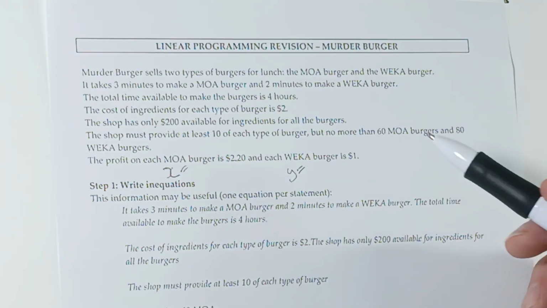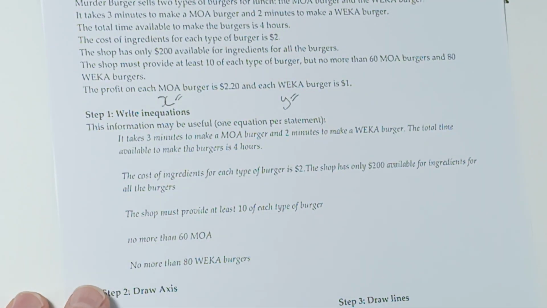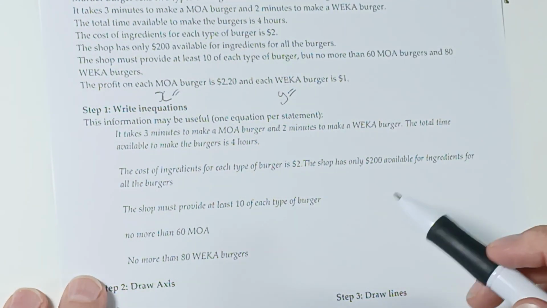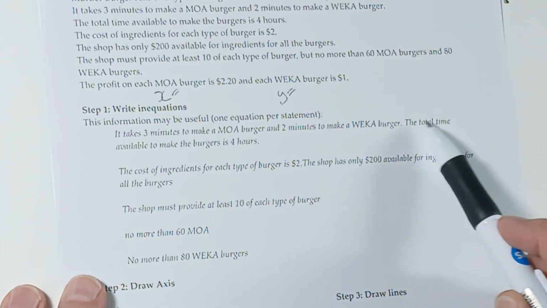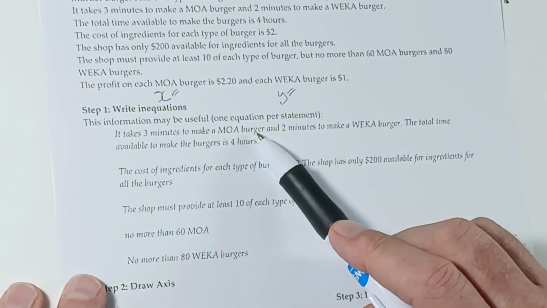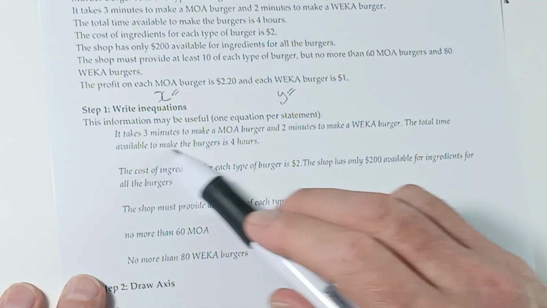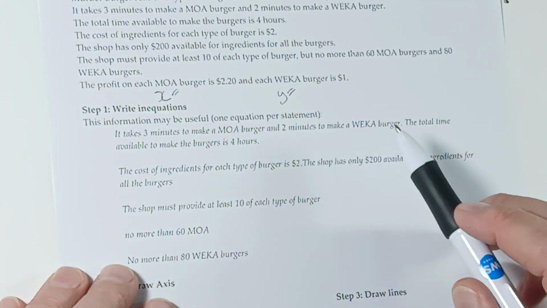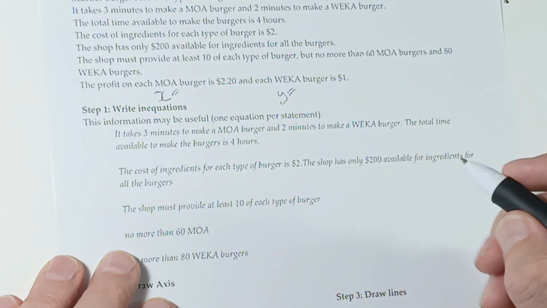After that, then we do indeed go down to working out the inequations. It's actually broken it out for us to make it a little bit easier. Sometimes you have an inequation across multiple sentences. So we have this sentence: it takes 3 minutes to make a Moa burger and 2 minutes to make a Weka burger, but the total time available to make the burgers is 4 hours. And that enables us to see that there's some sort of connection between those two sentences.